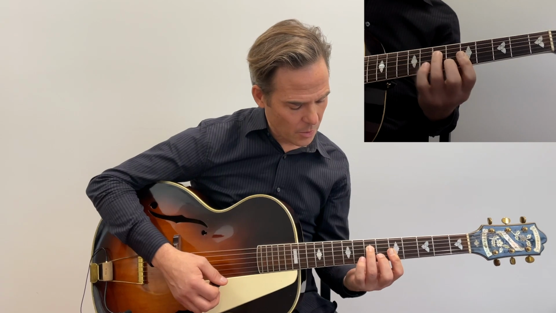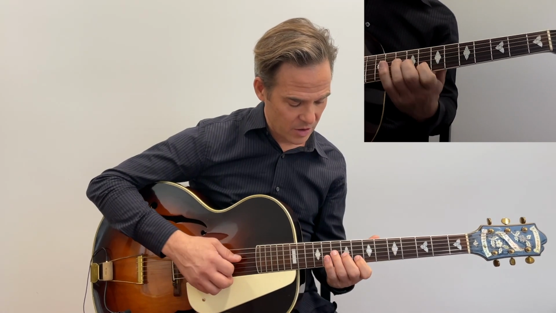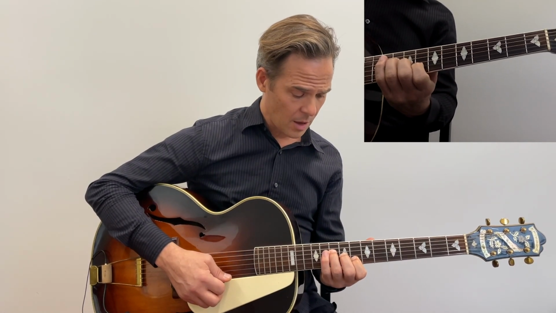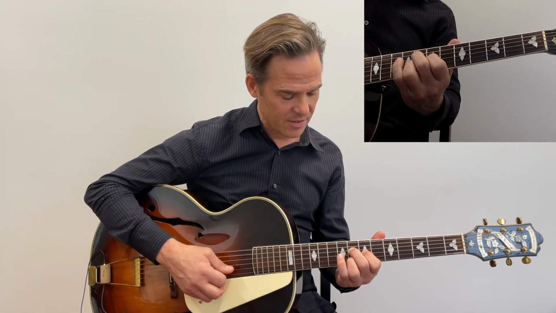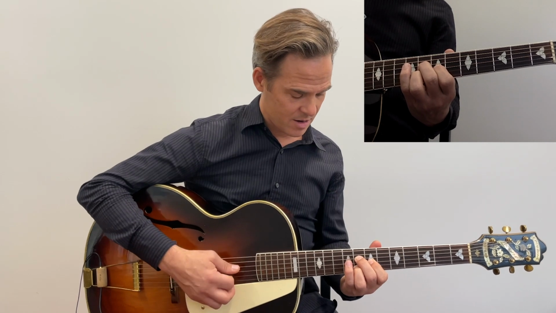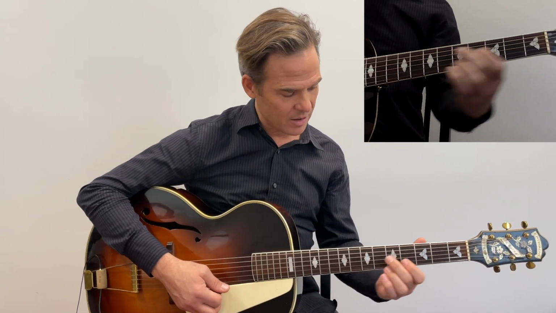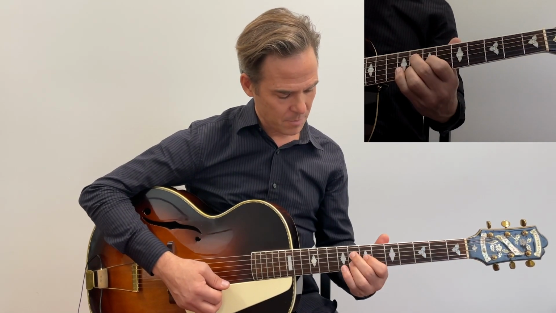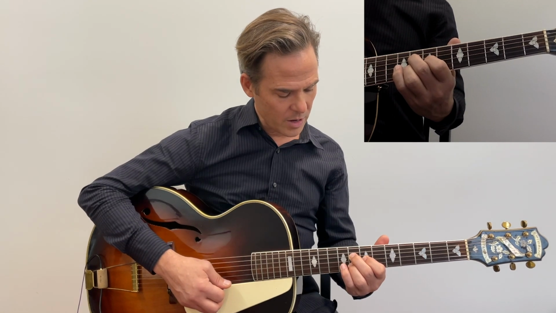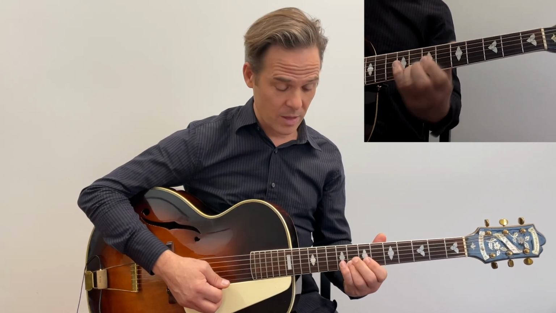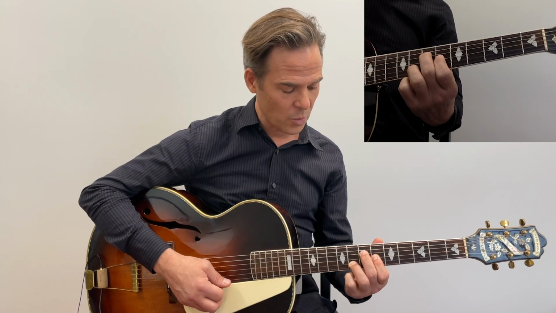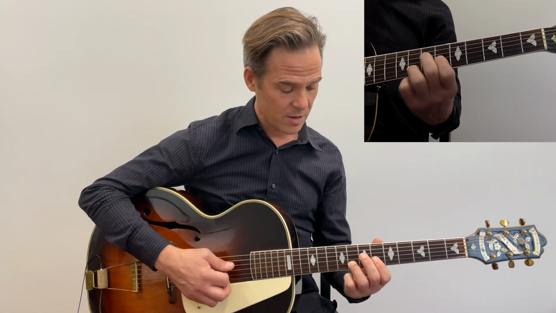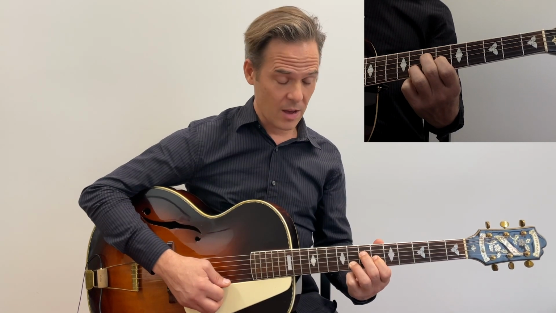And then we're going to our C chord, followed by a G minor. This is the notes B flat, D, and G here. Looks like a little D7 shape way up here. And we're going to hold our ring finger to that note G as fingers 1 and 2 move down 1 fret.